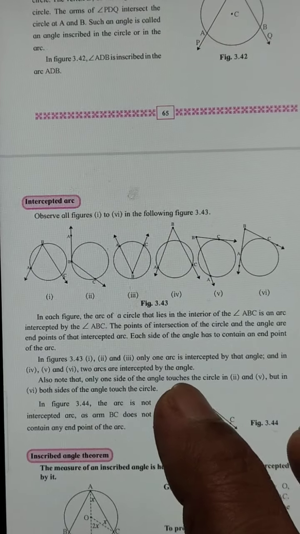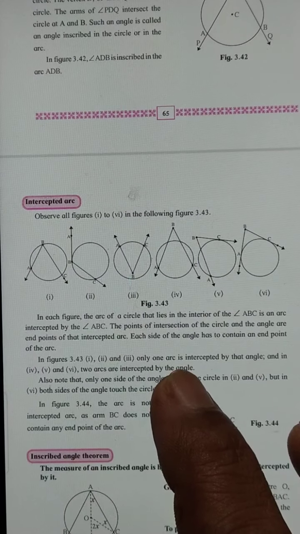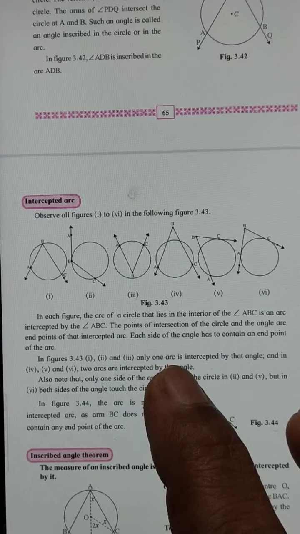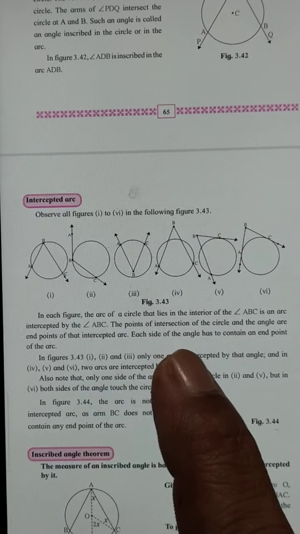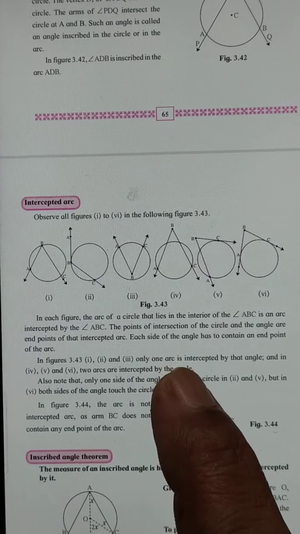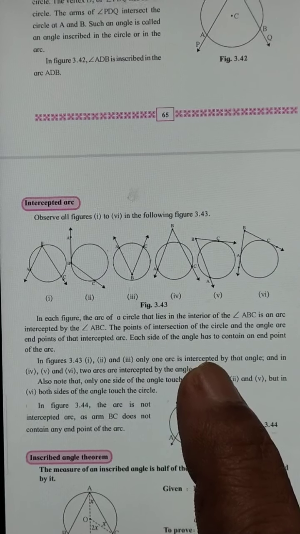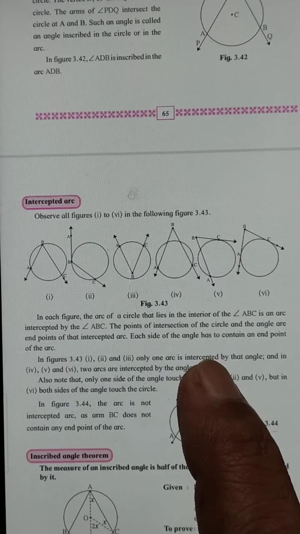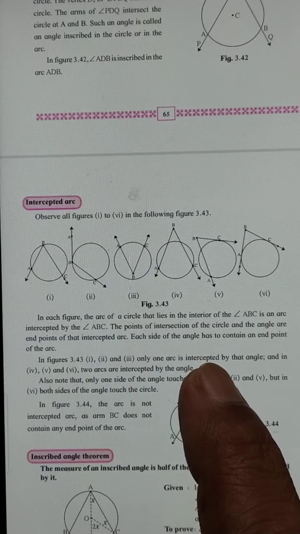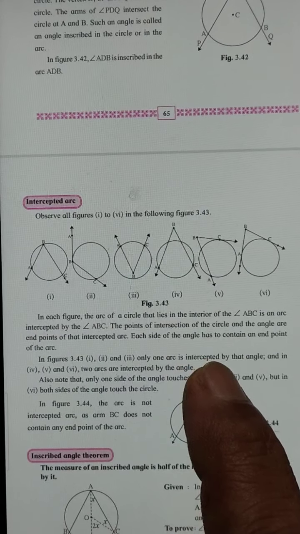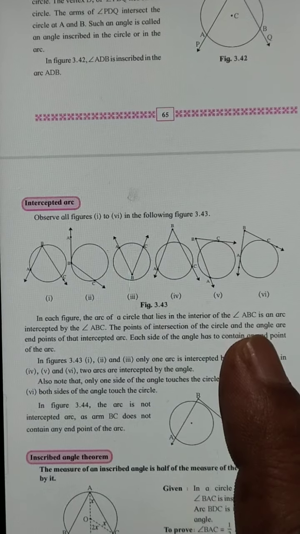In each figure, the arc of a circle that lies in the interior of the angle ABC is an arc intercepted by the angle ABC. The points of intersection of the circle and the angle are endpoints of that intercepted arc. Each side of the angle has to contain an endpoint of the arc.